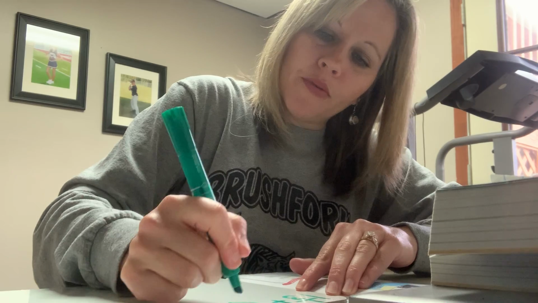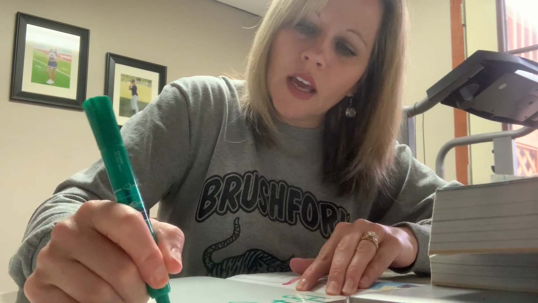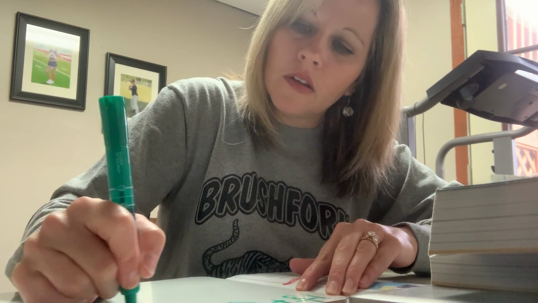It says use the properties in mental math to solve 1 1/3 plus 2 plus 3 2/3. So here's the problem. I'm going to rewrite it: 1 1/3 plus, and in parentheses, 2 plus 3 2/3.